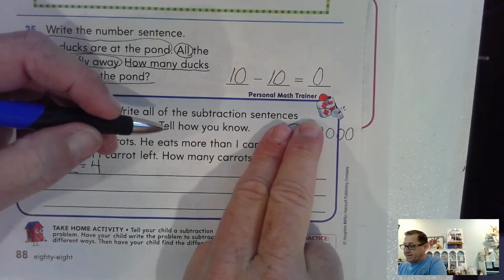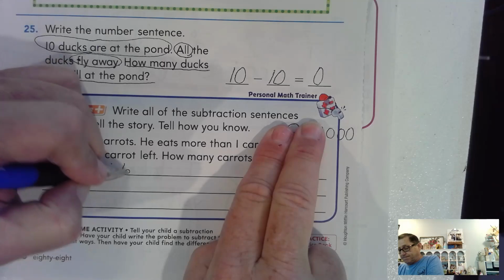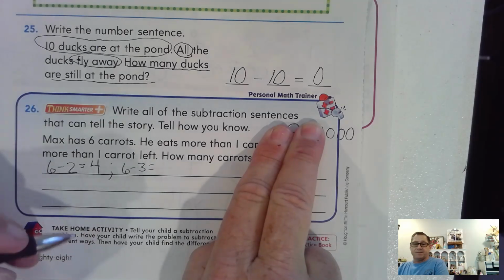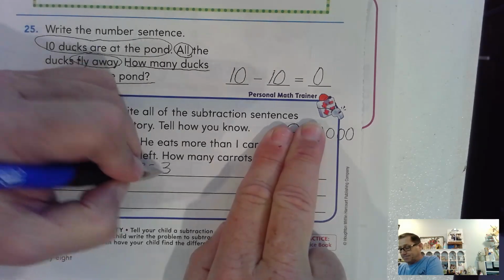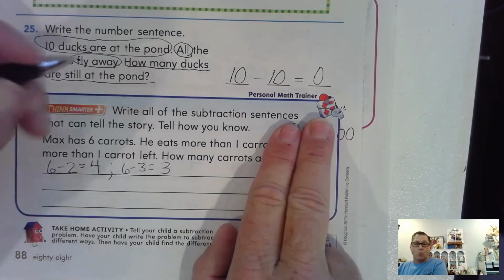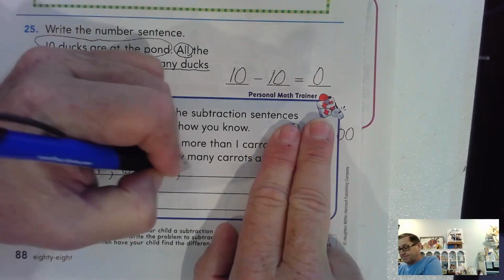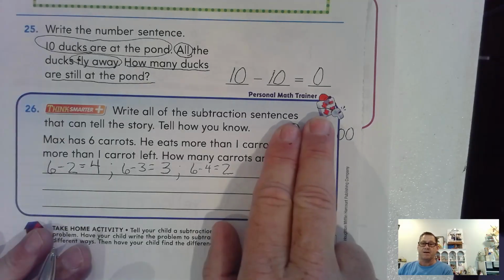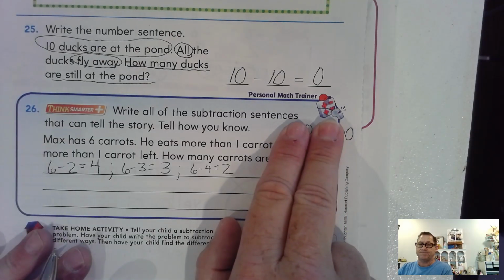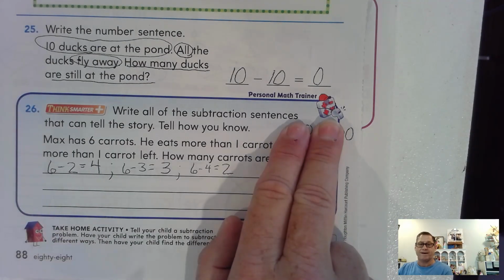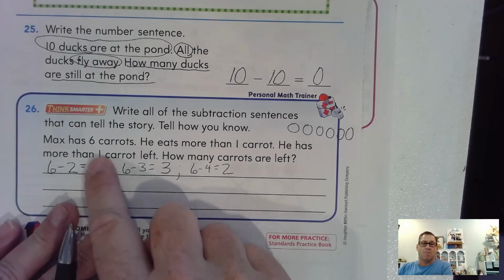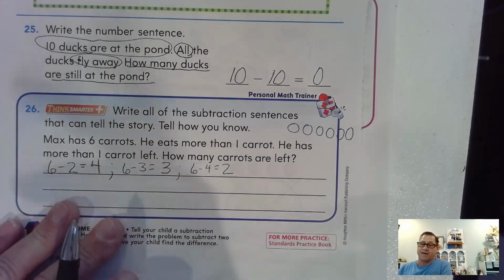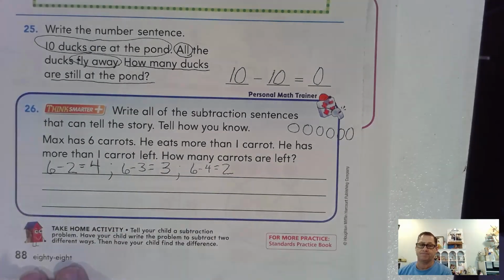Okay, so if he eats 3 of them, he could have 3 left. If he eats 4 carrots, he'd have 2 left. But can he eat 5? That would leave us 1 carrot. And it says he has more than 1 carrot left. So he can't eat 5 of them.